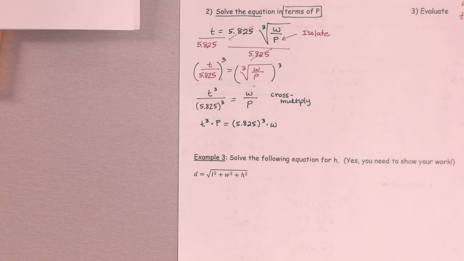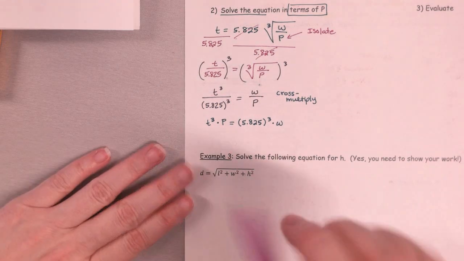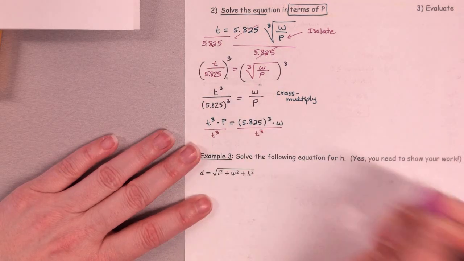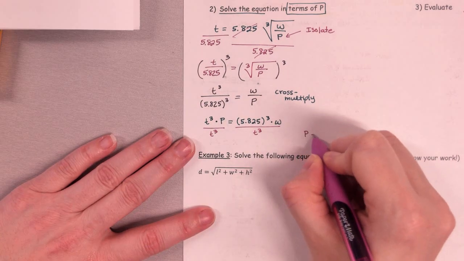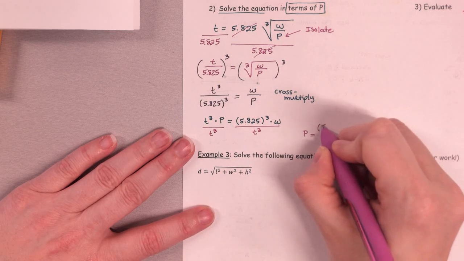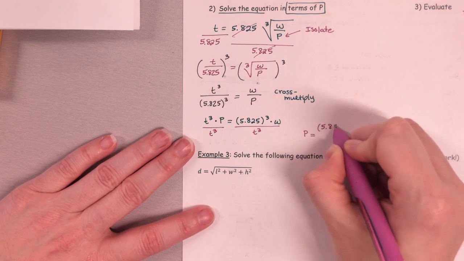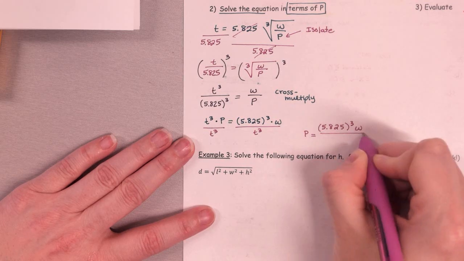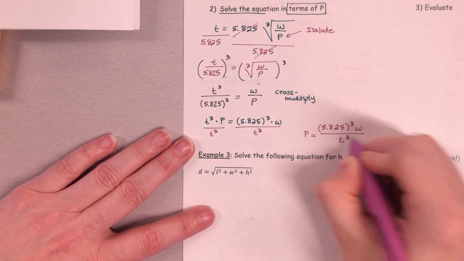All right, just one more step. To get p by itself, we're just going to divide both sides by t cubed, and we're just going to write what p would be. So 5.825 cubed times w divided by t cubed.